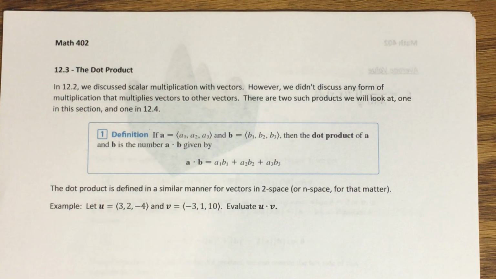So let's introduce the dot product. We're going to do this just from the mathematical definition. We're not going to give much in the way of intuition as to why the dot product is defined the way that it is right away. We'll kind of work up to that point.